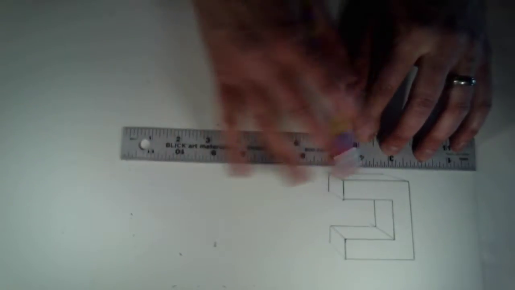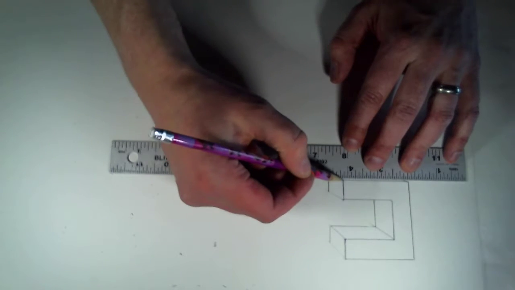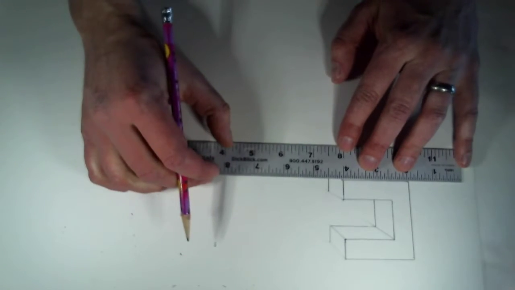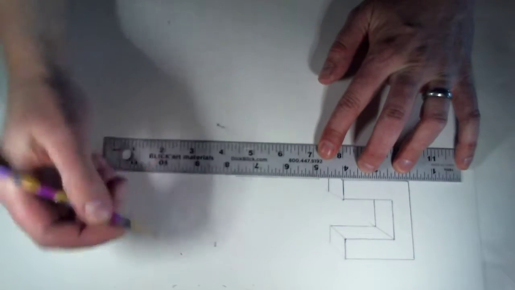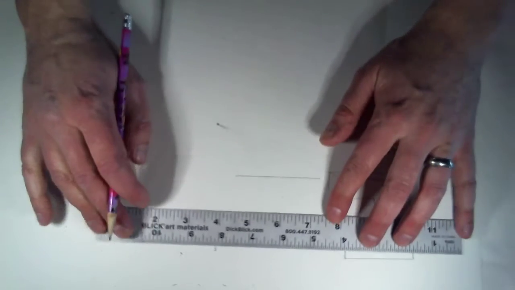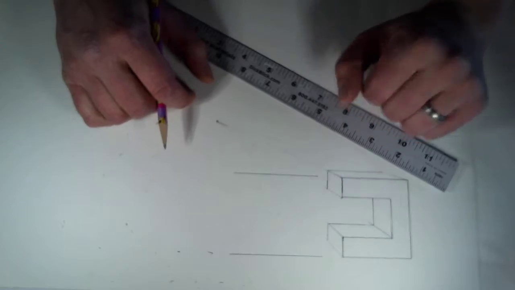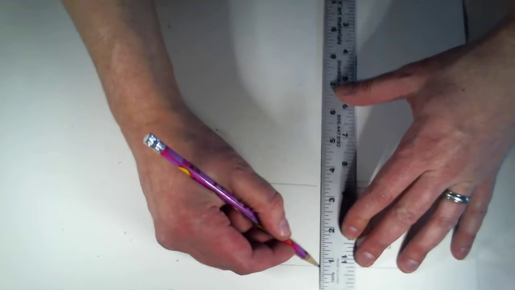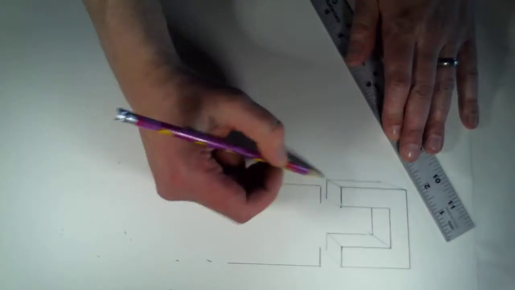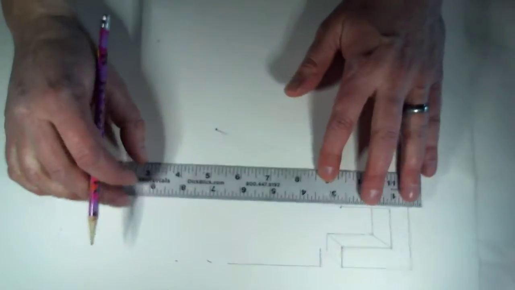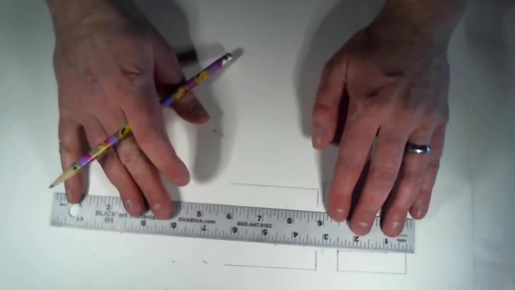For my Z, I want to keep everything on the same plane. So if I started my C on this plane, and it ended right there, I'm going to keep my ruler on that line, except I'm just going to start my Z, which is the next letter in my name, right there. And the same is true for the top part. So I'll start up here and come across. It's up to you. If you don't want them all on the same plane, you don't have to do that. I just like the way it looks when it's all nice and neat. But that's me. Might not be you.